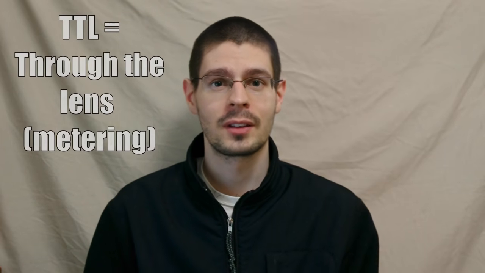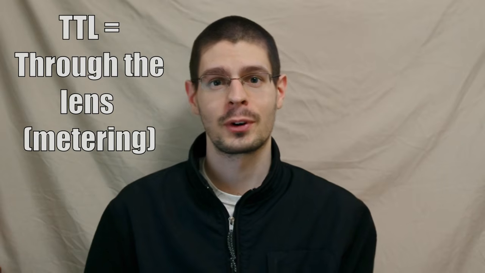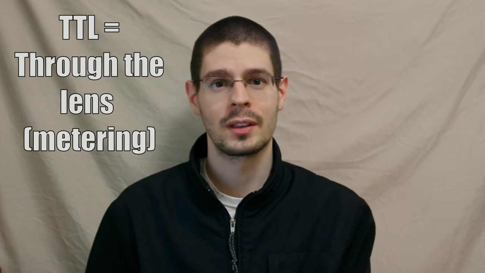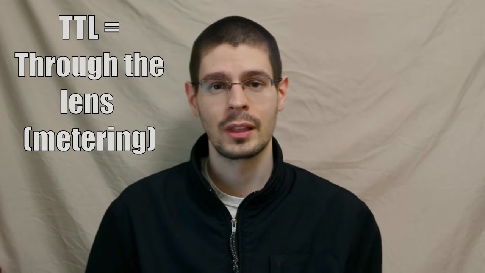Today I'm going to talk about flash and communication methods, some automatic modes of flash units. First off, there is a communication method called TTL. This was the first automatic mode that was used. It means through the lens metering.